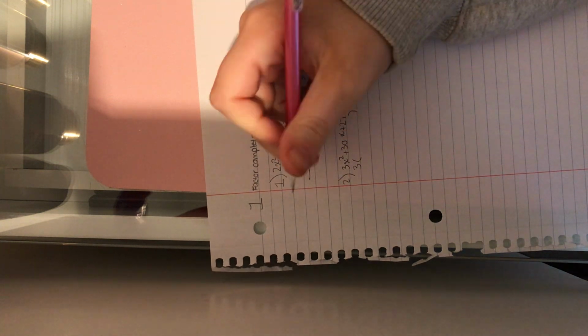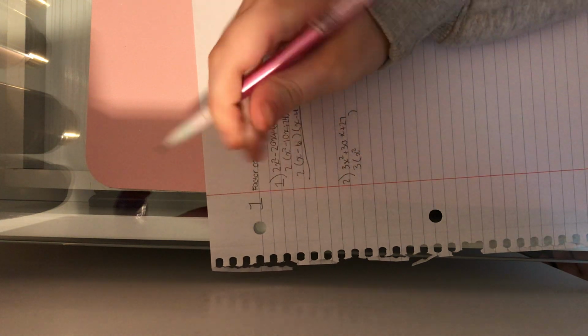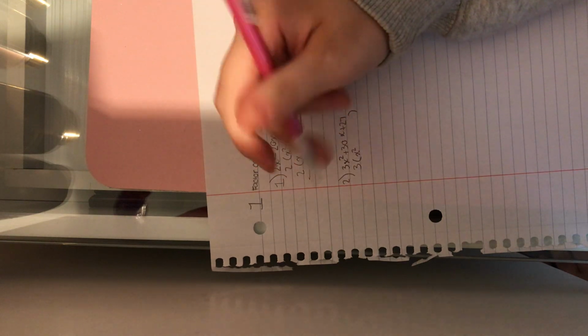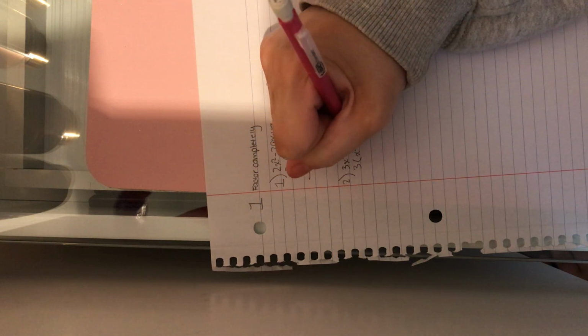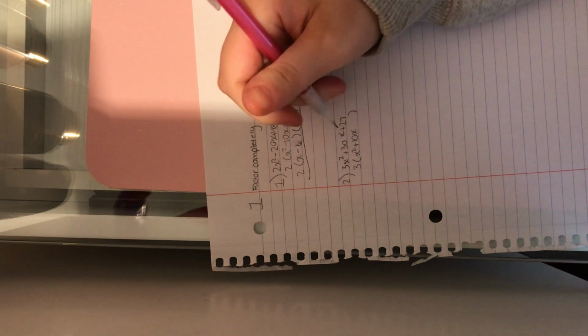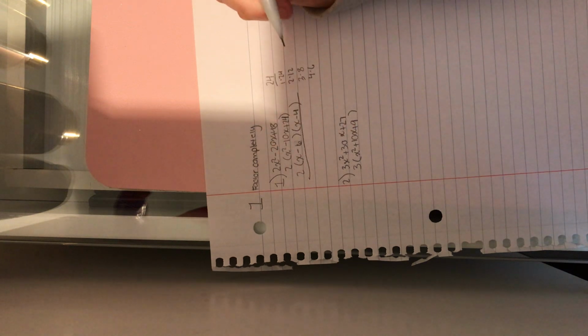We're going to do 3x squared divided by 3, which equals x squared. Oh, sorry, my bad. Yeah, x squared. And then we are going to do 30 divided by 3, which is positive 10x. 27 divided by 3 is positive 9. Now, we are going to think the same way back.